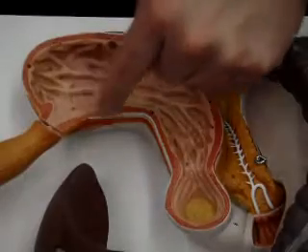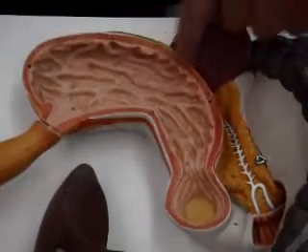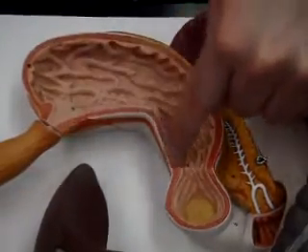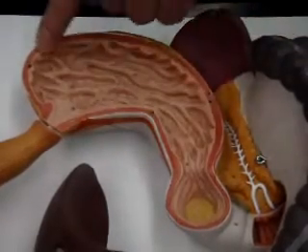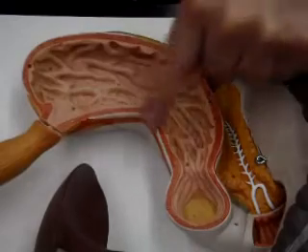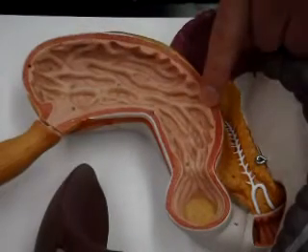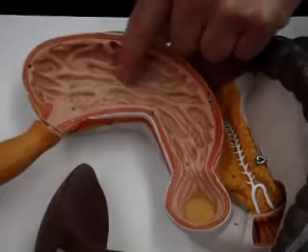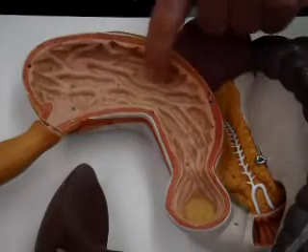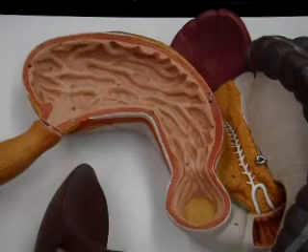You're seeing a couple of curves on the stomach here and out here. This is called the lesser curvature, and this is called the greater curvature. Also, when we look inside the stomach, you're seeing all these ridges in there, and those ridges are known as rugae.